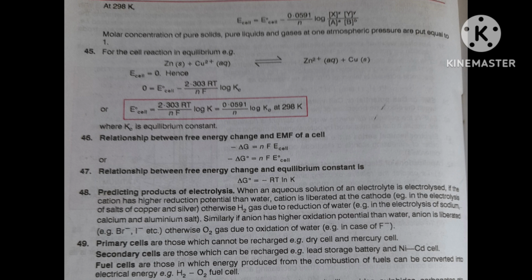0.0591. Only n you don't know in general. In this case, n is equal to 2, in the example I have given: zinc plus Cu2+ equals Zn2+ plus copper. But in general the value of n is not known, that's why leave it like this.